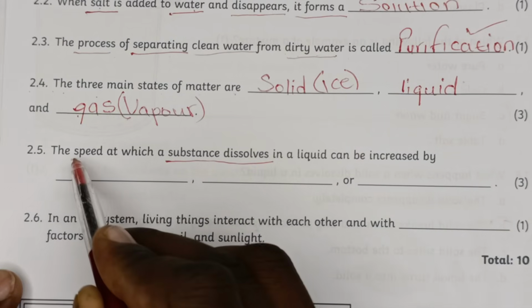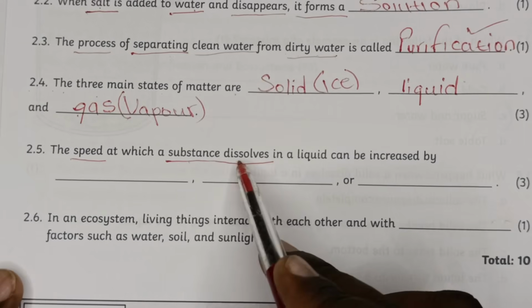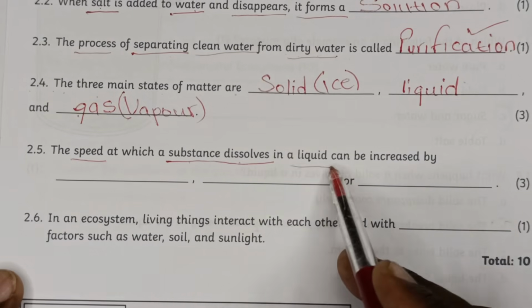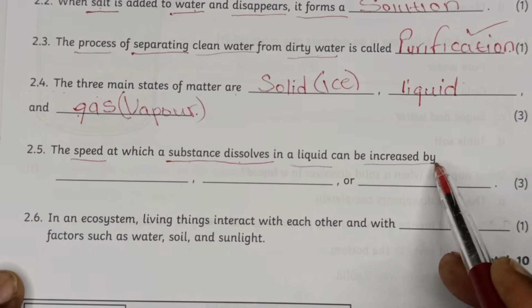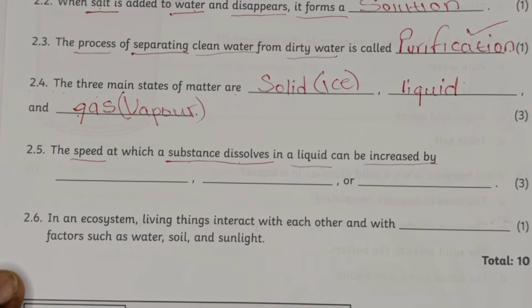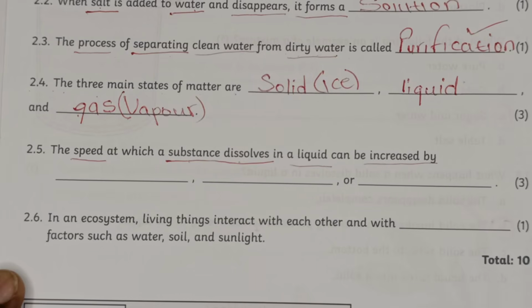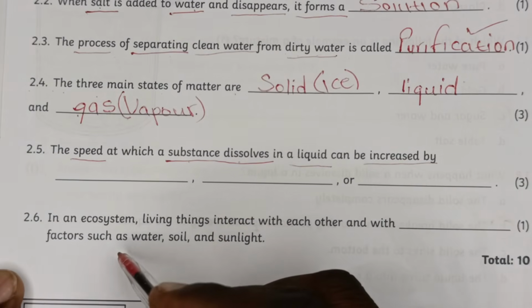So here we speak about the speed at which substances dissolve in a liquid can be increased by doing what? How can we increase the speed at which substances dissolve in liquid? So they want 1, 2, 3 answers.